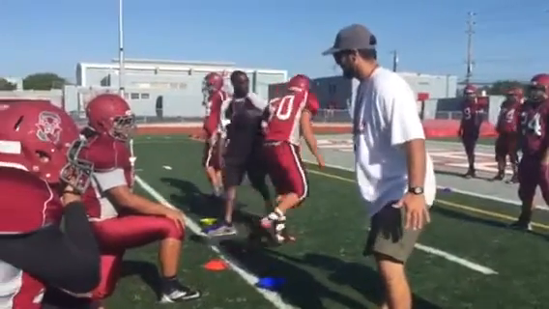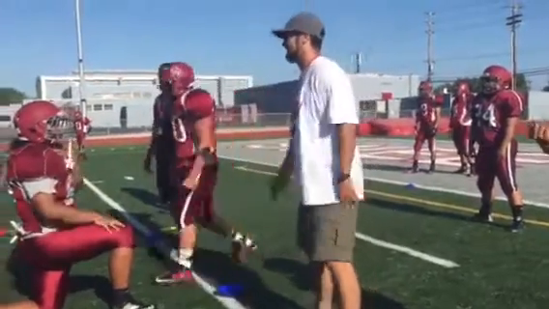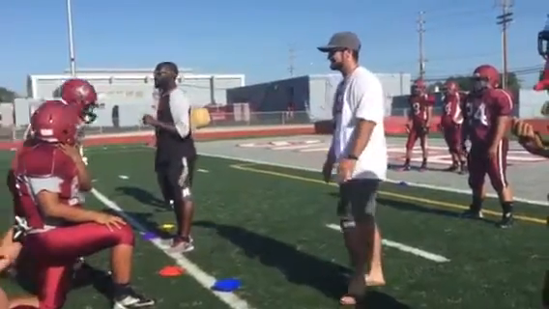I want you to shoot that gap, and then go get him. Okay? But you need to get hands on him first. If he gets a free release, that's bad. Anytime that he doesn't get touched is really, really bad.